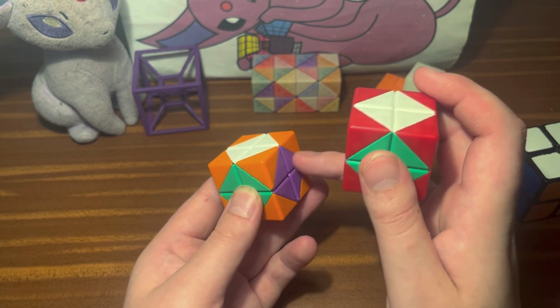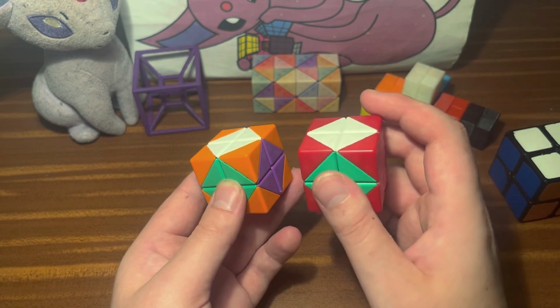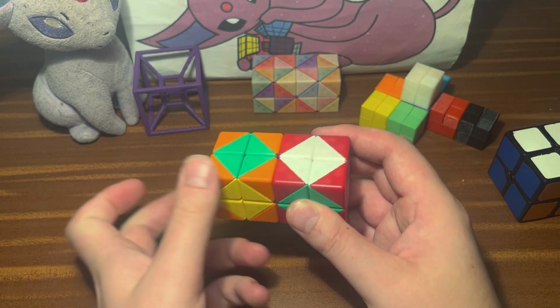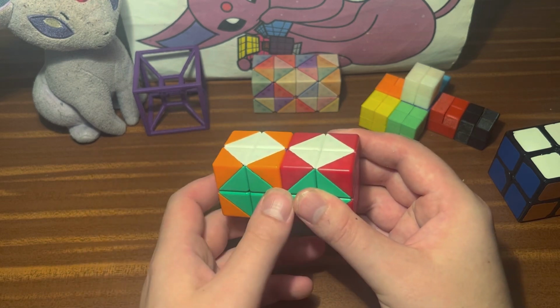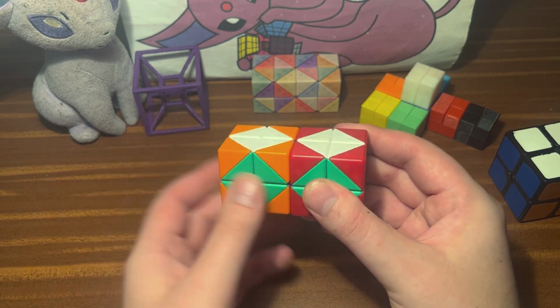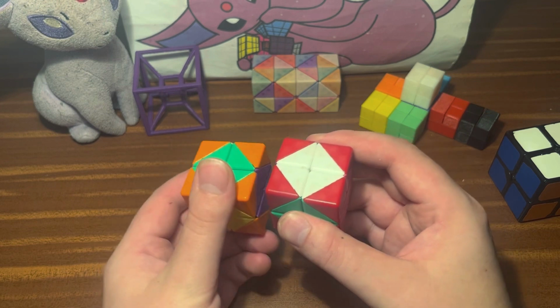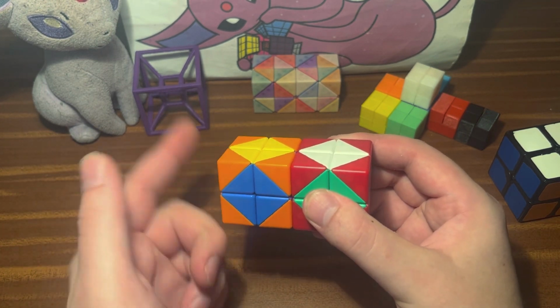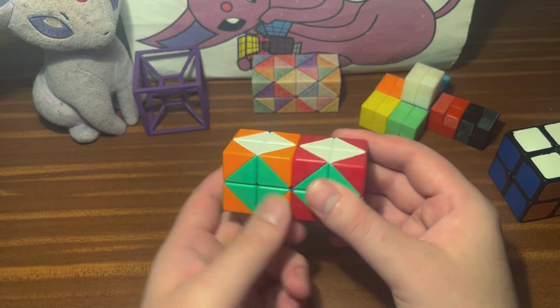LX is that way, and LX prime is that way. LX would be like this, and LX prime would be back. Then you have LX2, which is going LX on the X axis twice. That is the LX movements.